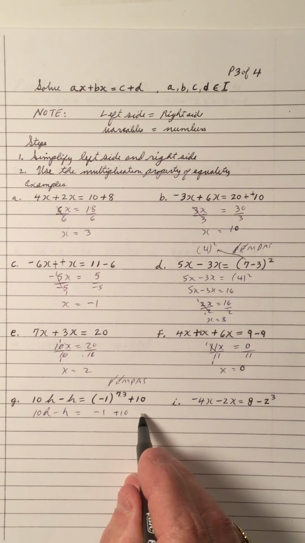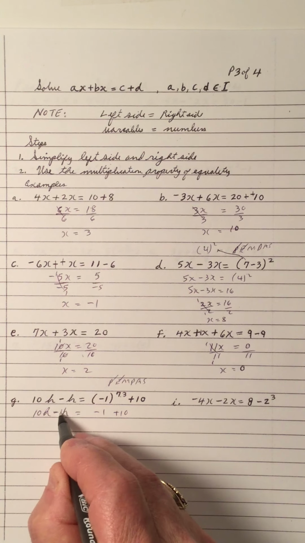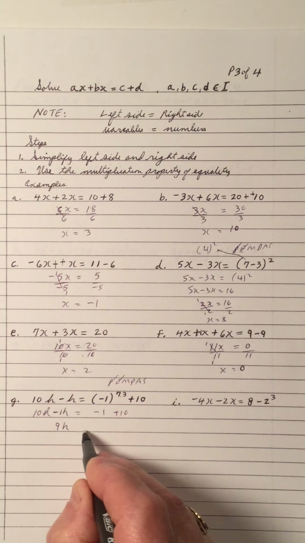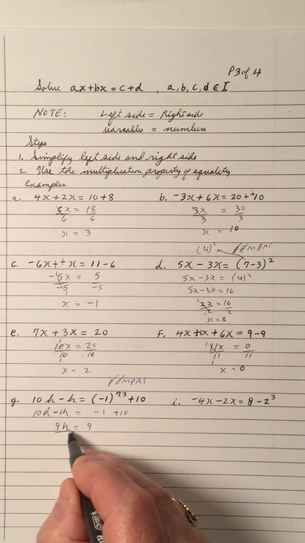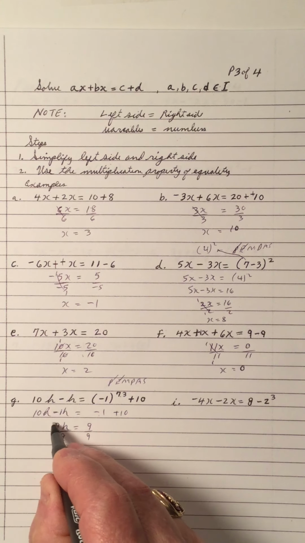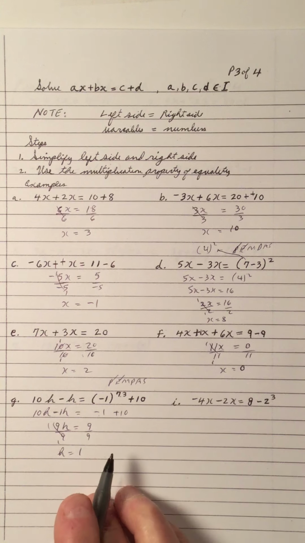Now we know multiplication, addition, so we simplify the left side to be 10 minus 1 is 9h. And negative 1 plus 10 is 9. And we divide both sides by 9. The 9's cancel. I get h equals 1. 1 is the answer to this problem.